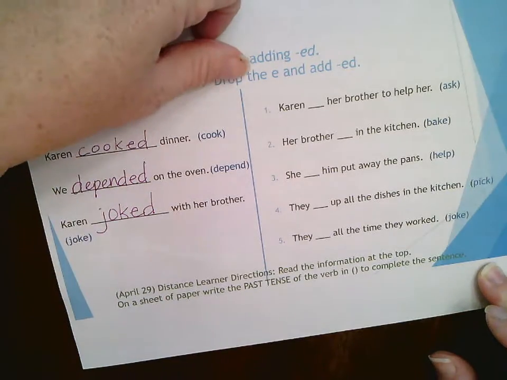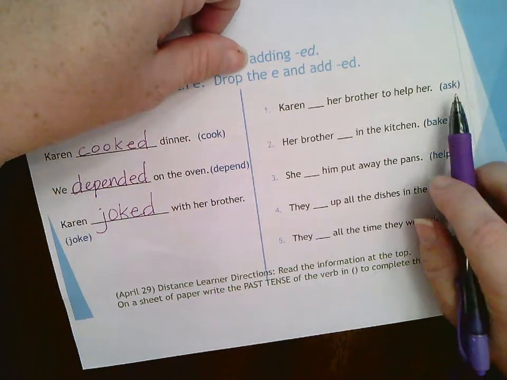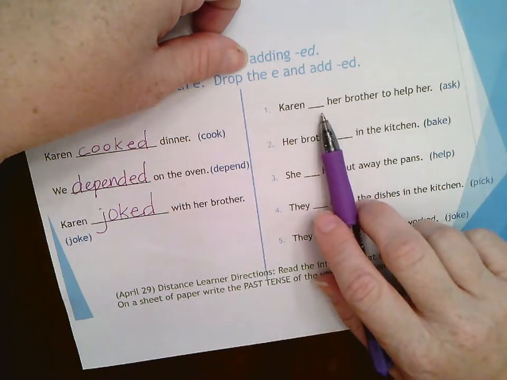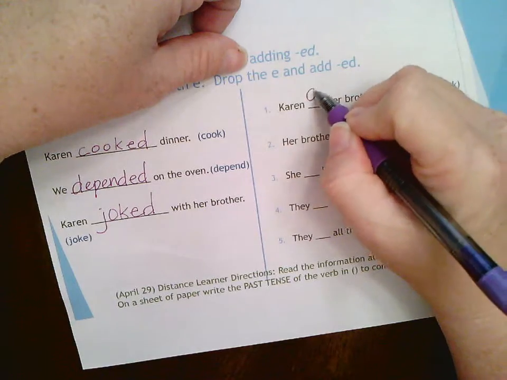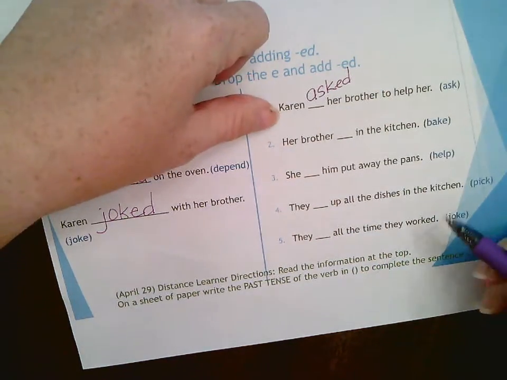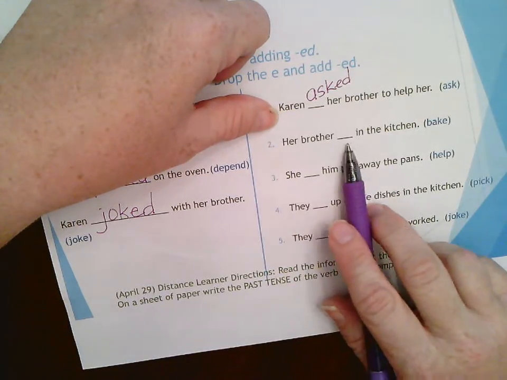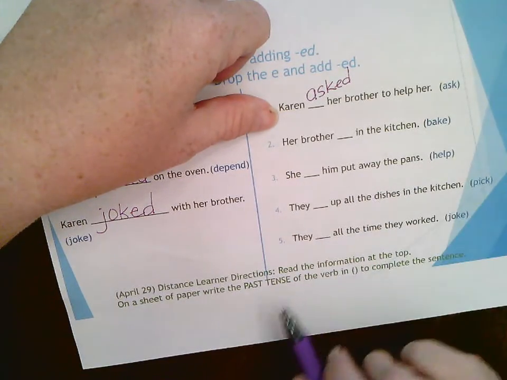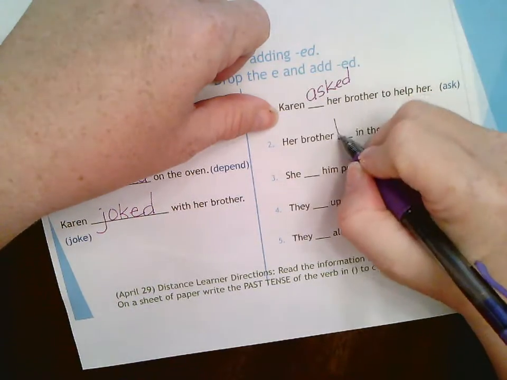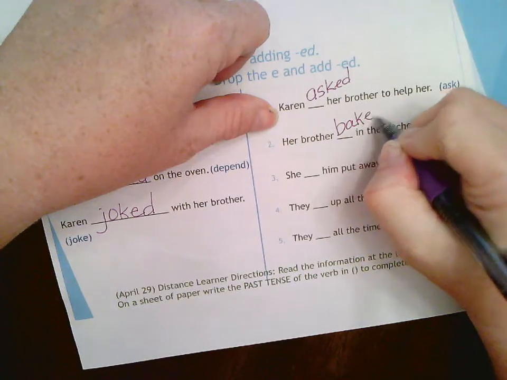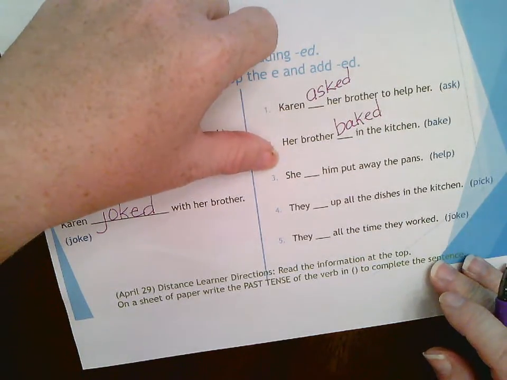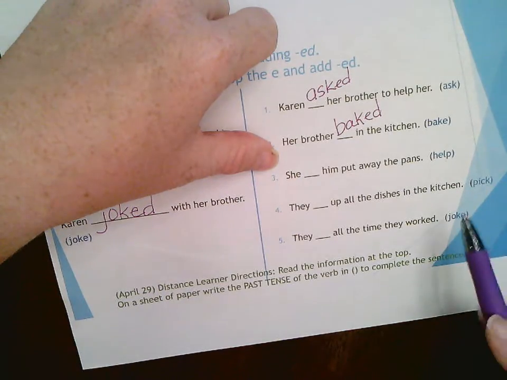Let's go do the last few here. Ask is our verb. We want to make it past tense. Karen asked her brother to help her. Asked has an ed. Number two, Karen her brother in the kitchen. Bake, we need to make that past tense. Already happened. Baked. B-a-k-e-d. Number three, she him put away the pans.